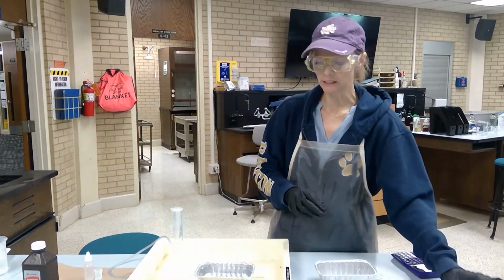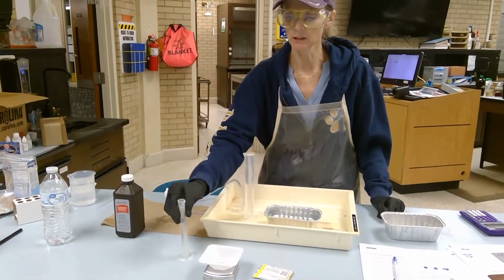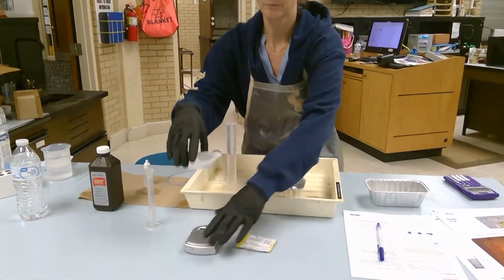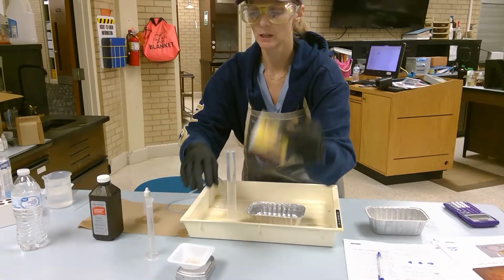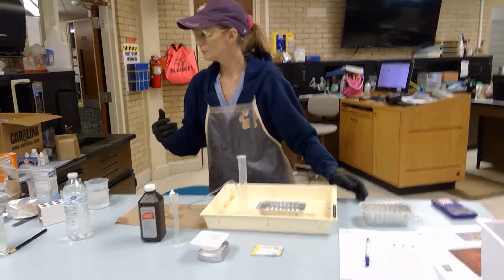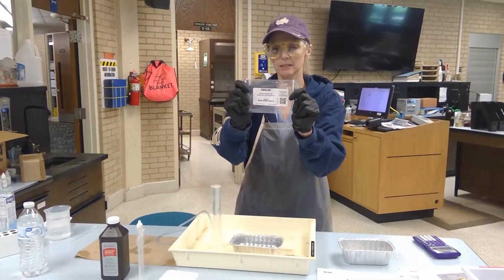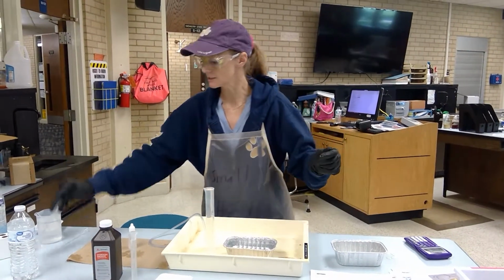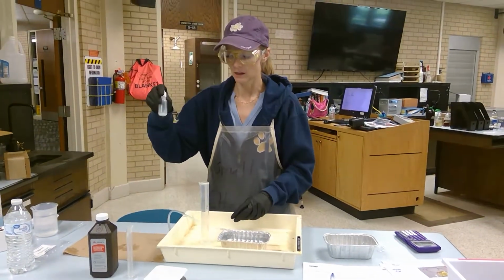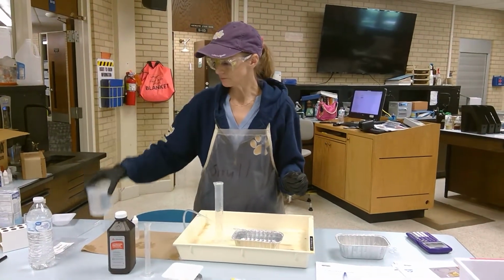Some items that you will need for this lab are your 50 mL graduated cylinder, your 10 mL graduated cylinder, your weigh boat, your scale, yeast, and hydrogen peroxide. You should have been shipped a kit that says determination of a gas law constant, and in it comes a tube, a dropper bottle, and then you also had your beaker.